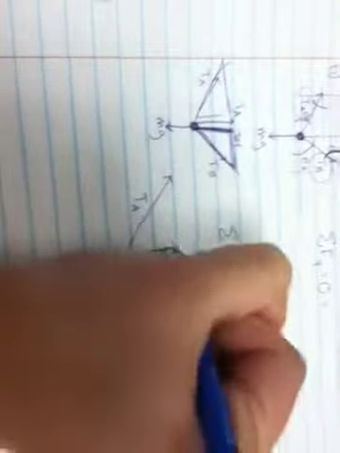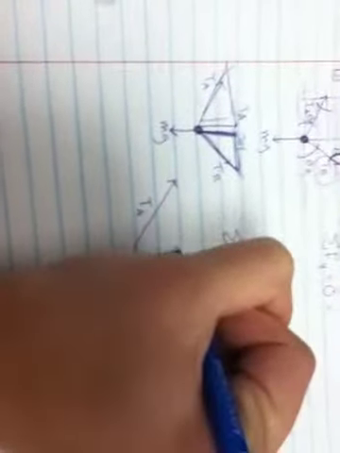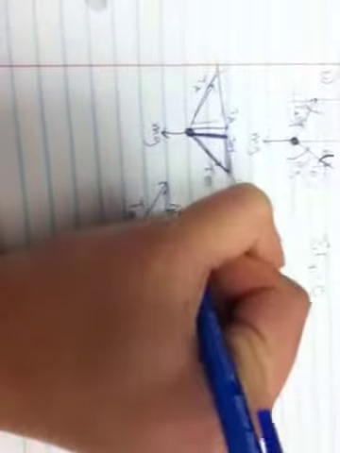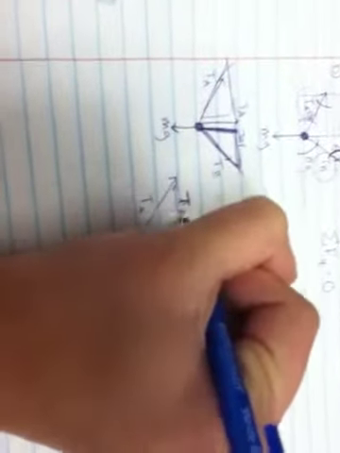So let's talk about our T of A first. Let's draw that formula. We have this T of A and this T of A in the y. And this will be our T of A in the x.